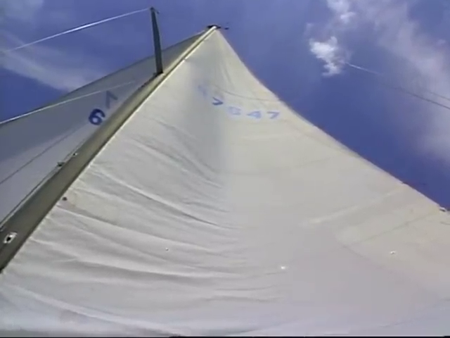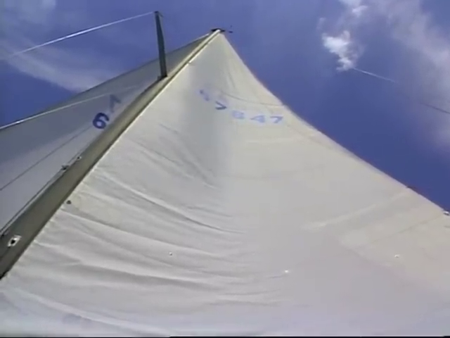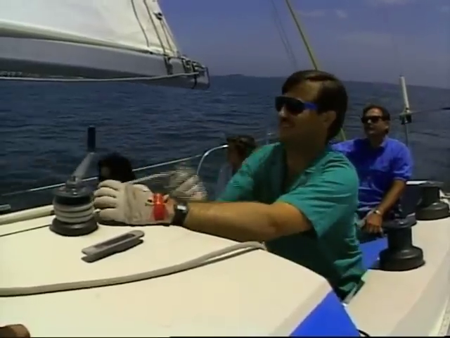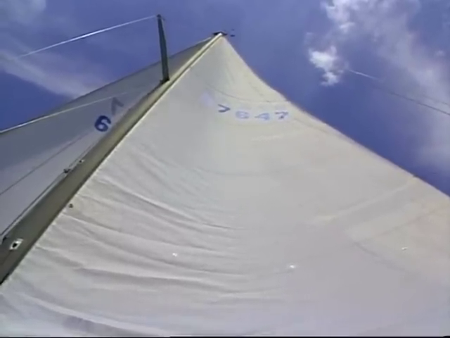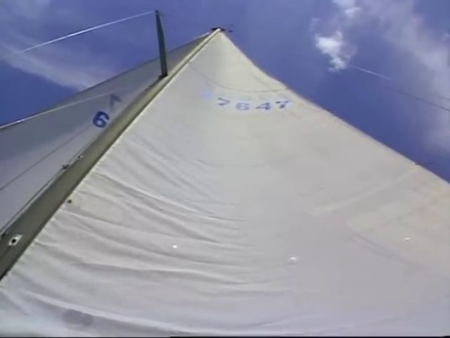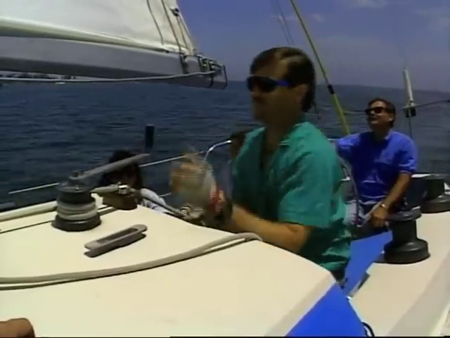With the main sheet set much too loose, the leech has very little curvature and is set too far to leeward. Crank in on the main sheet to add curvature to the leech of the sail. A good general rule is to tension the main sheet until the top batten is parallel to the boom. With main sheet tension added, the leech has a fair curve to it, and the sail is aerodynamically correct.